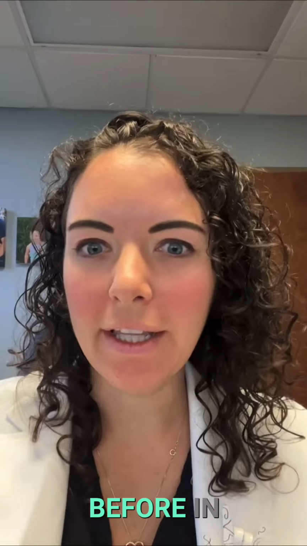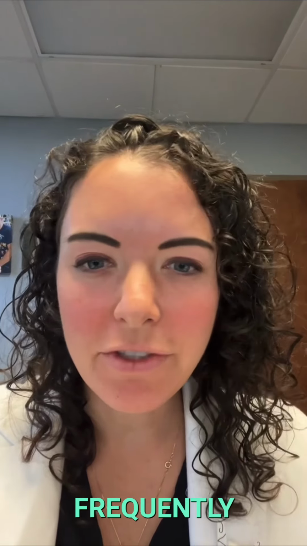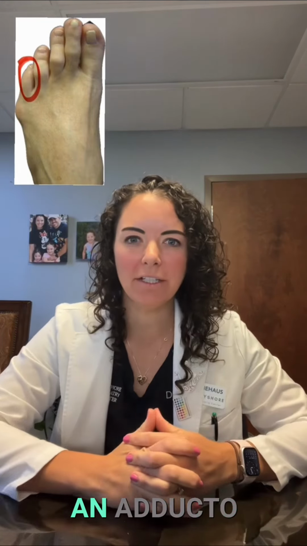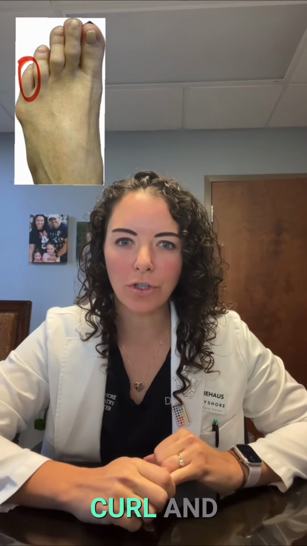Let me start by saying that I'm not Jon Rahm's podiatrist. I've never seen or treated him before in the past, but I do see infections that develop between the fourth and fifth toes of the foot frequently, so here's what I think may be happening. Jon probably has a type of deformity to his fifth toe. We call this deformity an adductive varus hammertoe. It's called an adductive varus hammertoe because the toe tends to curl and sit underneath of the fourth toe.